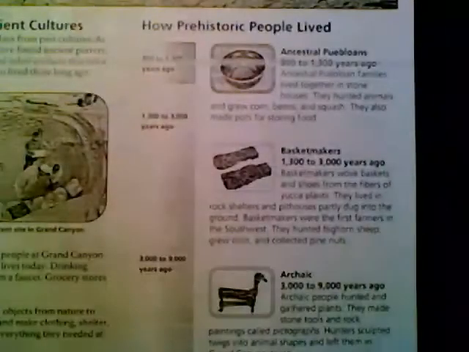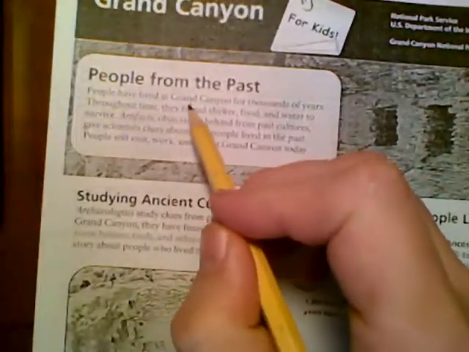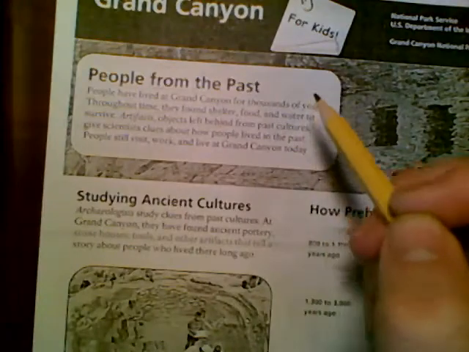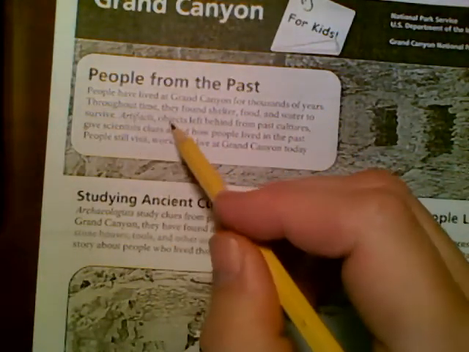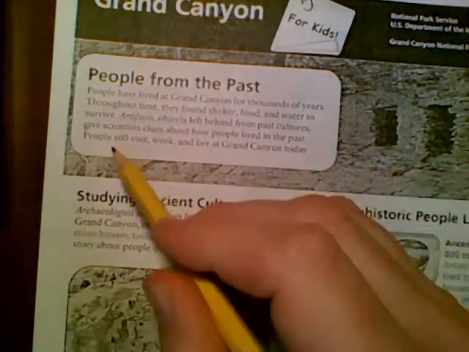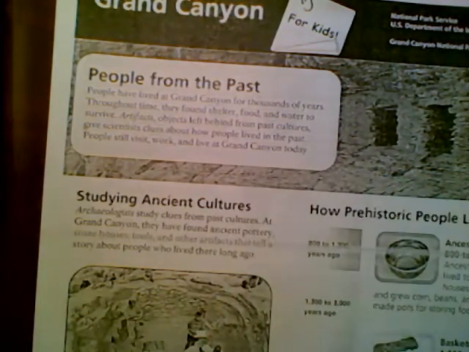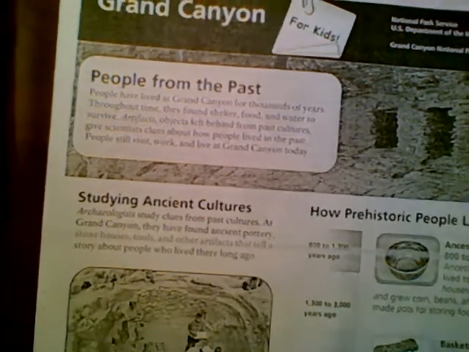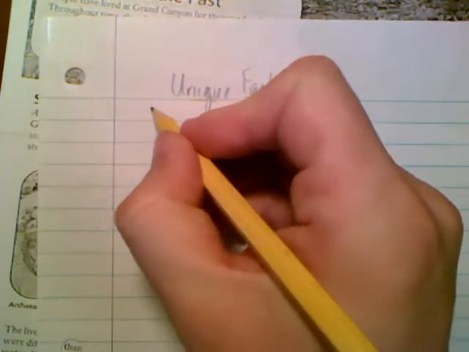One of the unique facts that I found out here is, this paragraph right here, people have lived in the Grand Canyon for thousands of years. Thousands of years, wow. Throughout time, they found shelter, food, and water to survive. Artifacts, objects left behind by past cultures, give them clues about how they lived. People still work, visit, and live at the Grand Canyon today. Wow, that's unique. So one of the topics I found that's very unique is that people have lived here for thousands of years. So I'm going to write that.